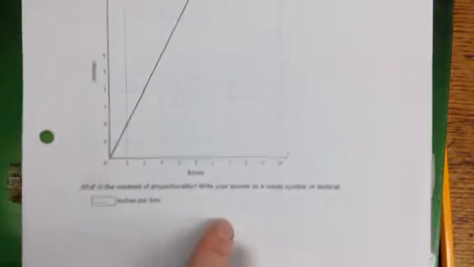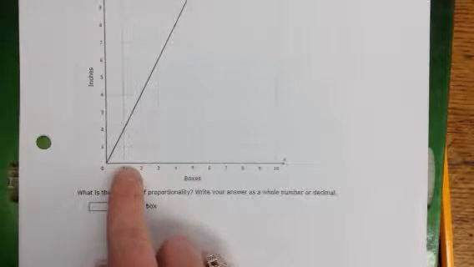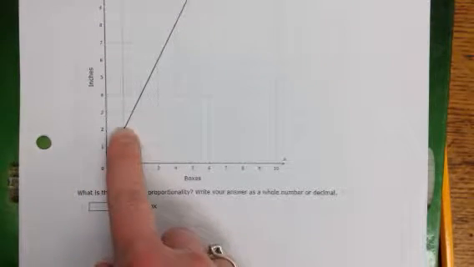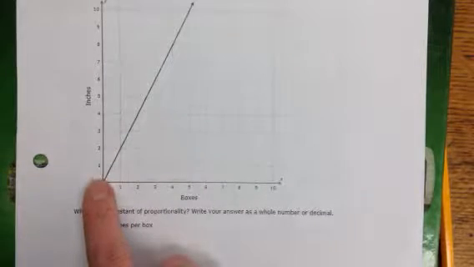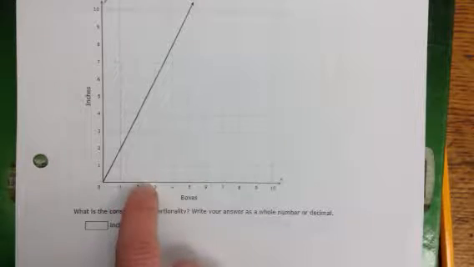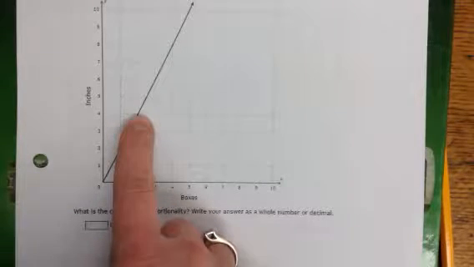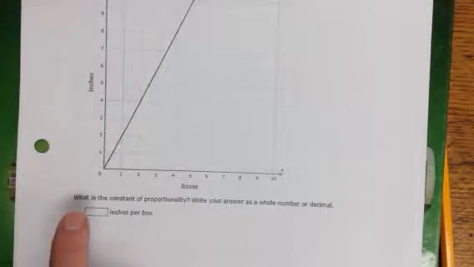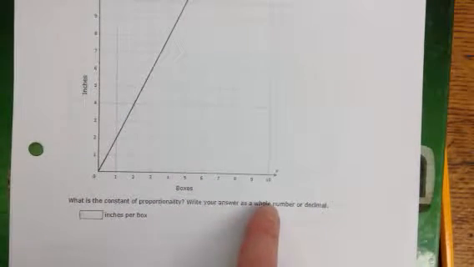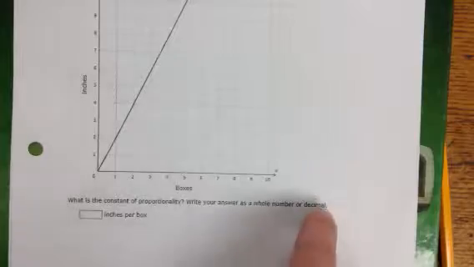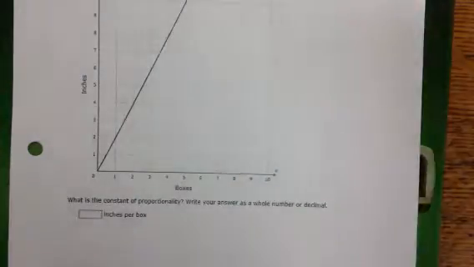Okay, so let's see. I can see that for one box, it's showing me that it takes up 2 inches, because there's a good point right there. And then if I keep on going, I see 2 boxes takes up 4 inches of space. It says, what is the constant of proportionality? Write your answer as a whole number or a decimal. So we don't have to leave this one as a fraction.